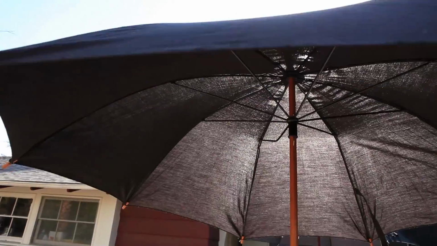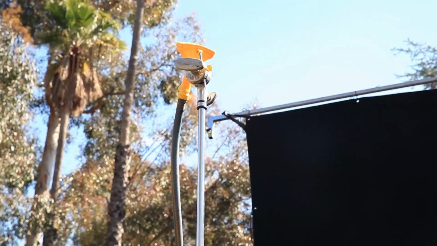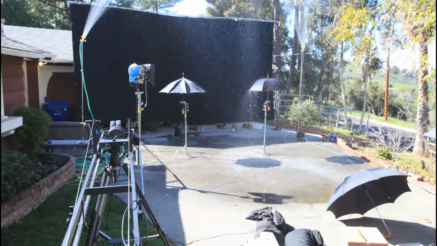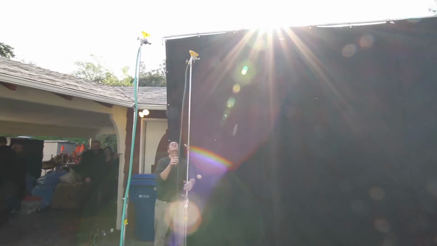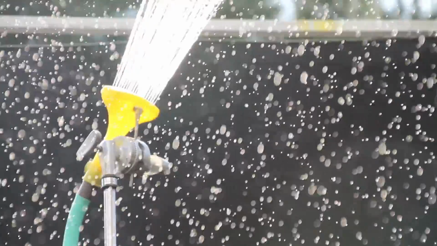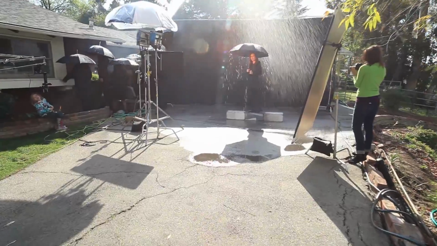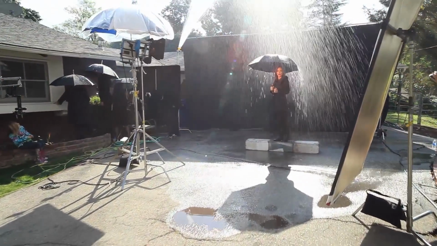For our rain, we went with our tried and true fan spray nozzles. You can see all about making rain in an earlier video we did called Creating Rain, a Special Effect. These will both be placed on the camera right side, shooting up and allowing the rain to fall onto our umbrellas. It's nice because our frame is pretty tight, so these two will cover the area pretty well.